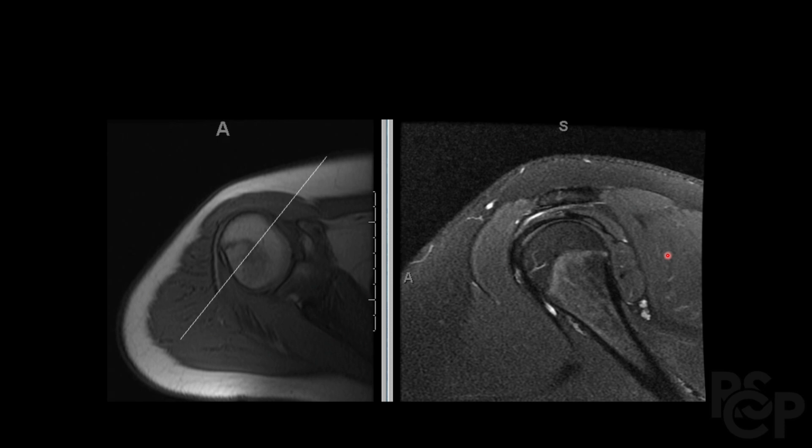It can be a little bit confusing, especially given these single images, although it's really helpful to just figure out the orientation before you kind of get more into understanding the pathologies of the shoulder MRI.